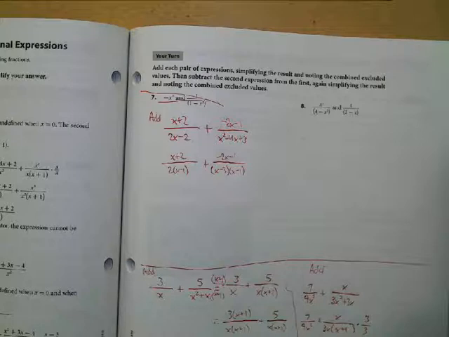See what's missing, right? This first denominator here, what is it missing from here? And the second denominator, what's it missing from here?